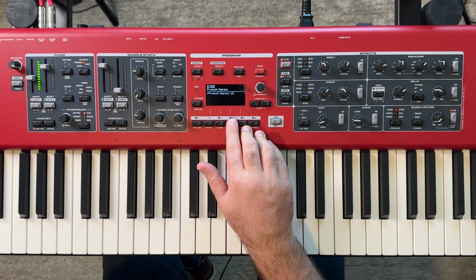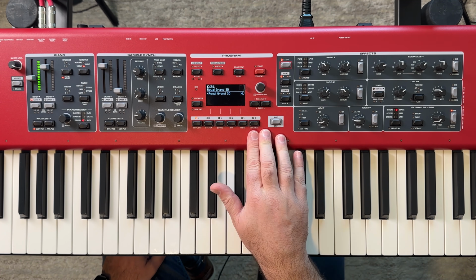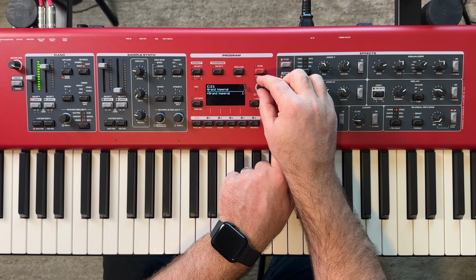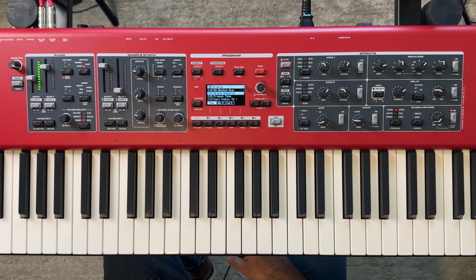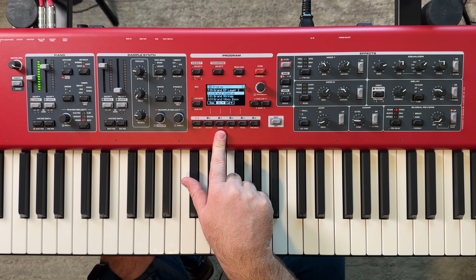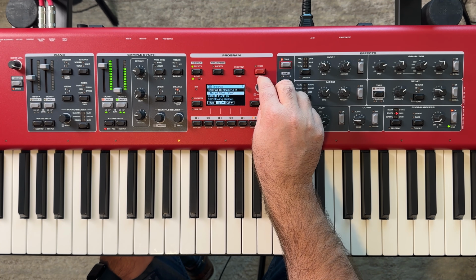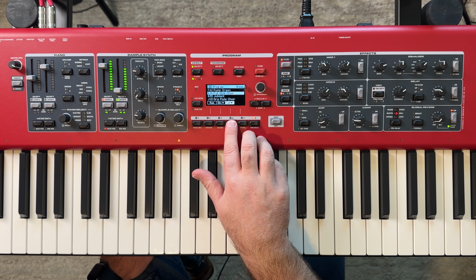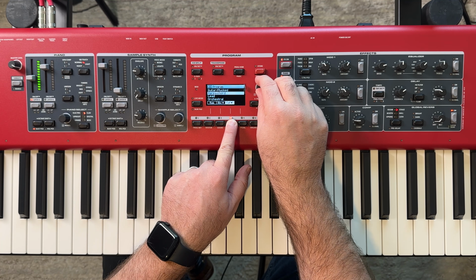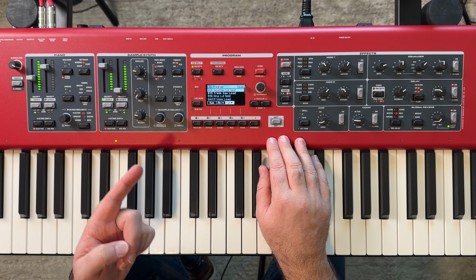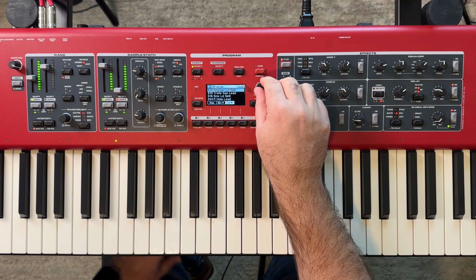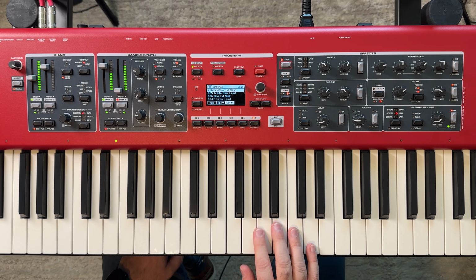Again, we can switch between our programs with the buttons under the screen. We can scroll with the encoder, but we can also hold Shift and scroll with our encoder to get to our list view. Within here, we can sort by program number. We can sort by ABC, which is going to be our program name sorting. And then we can also hold down on category. We can scroll between our different categories. So let's say we wanted lead. When we let go of this category button, we can scroll through the different lead sounds and sample them as we're scrolling through.